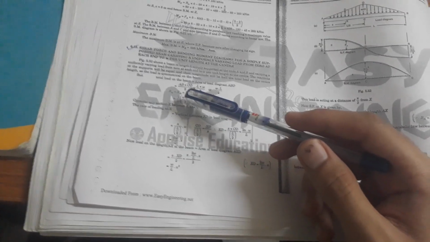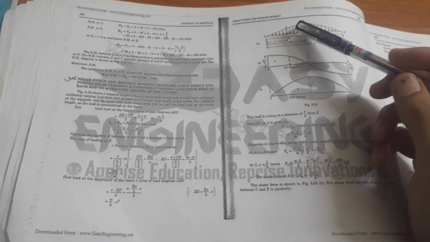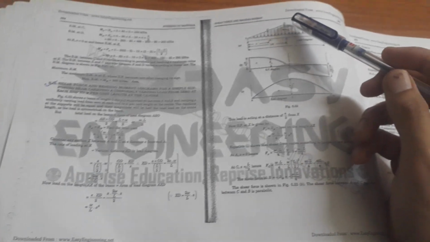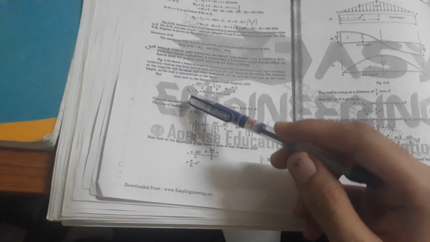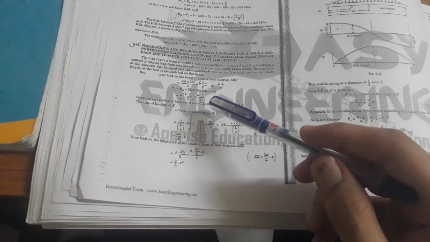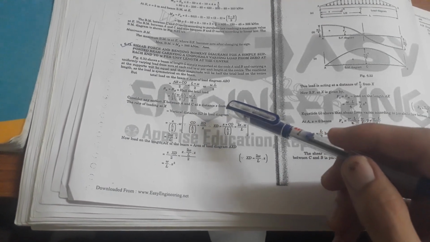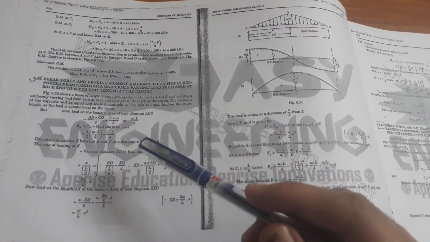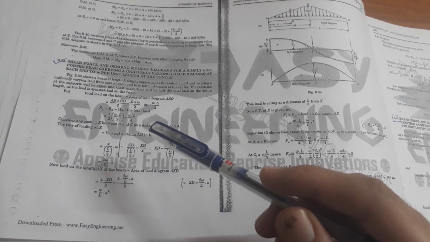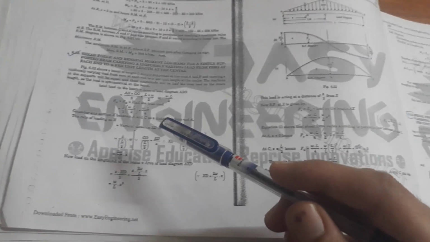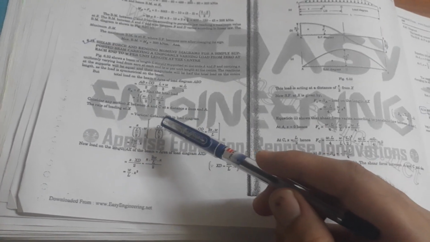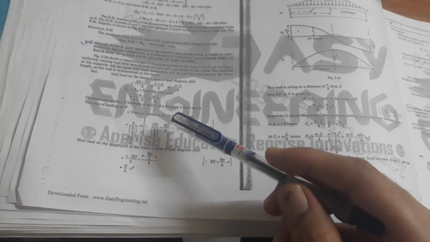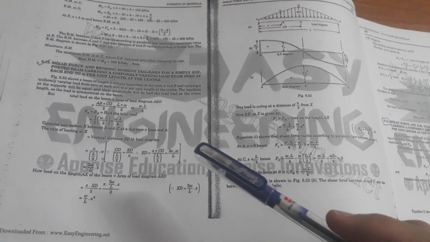Consider any section X between A and C at a distance X from end A. The rate of loading at X, capital X, is equal to the vertical distance XT in the load diagram, which is equal to x over L by 2 into W, since CO by L by 2 is equal to XT over small x.